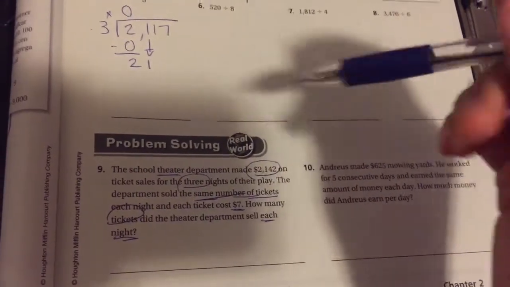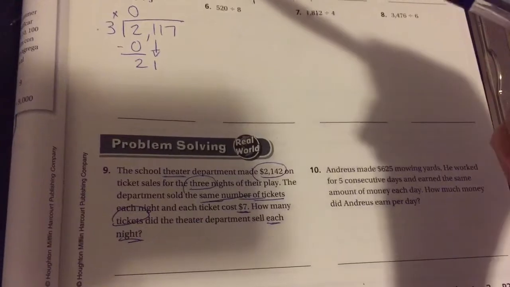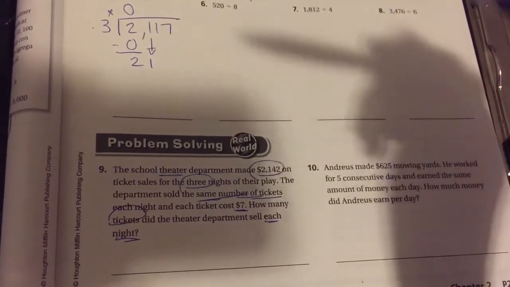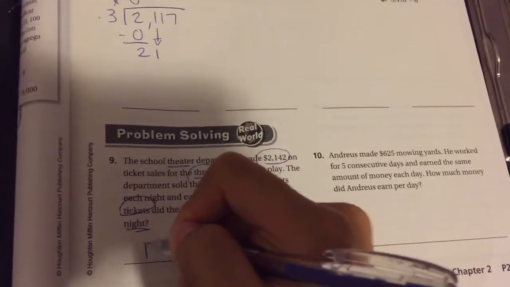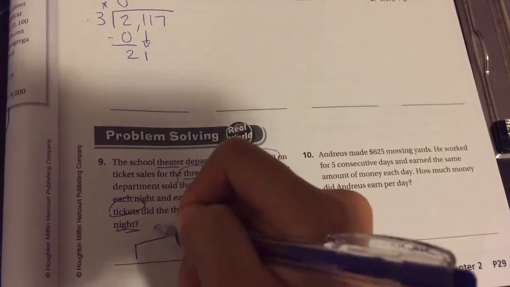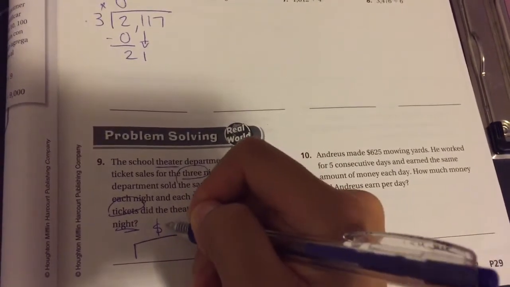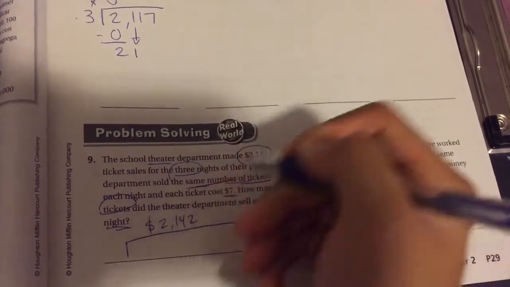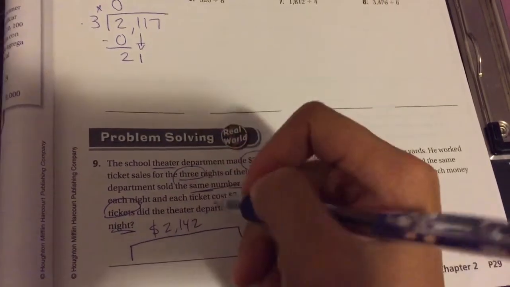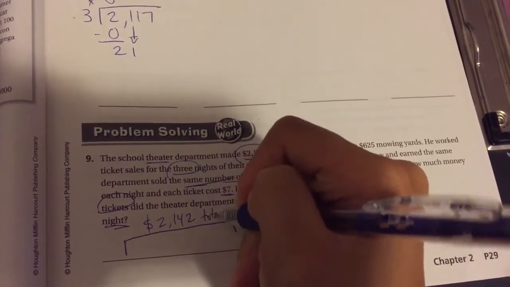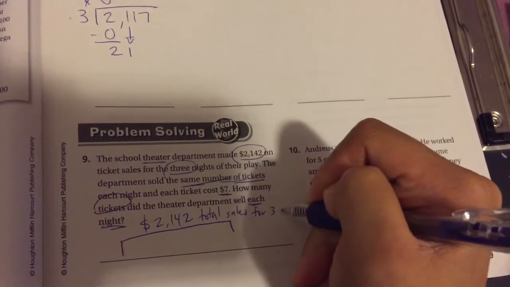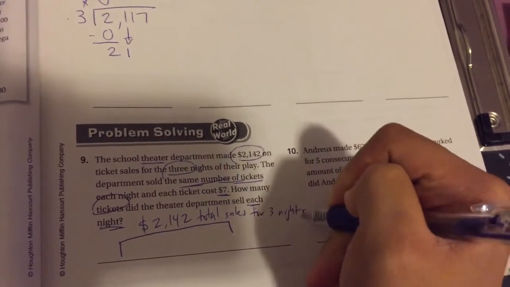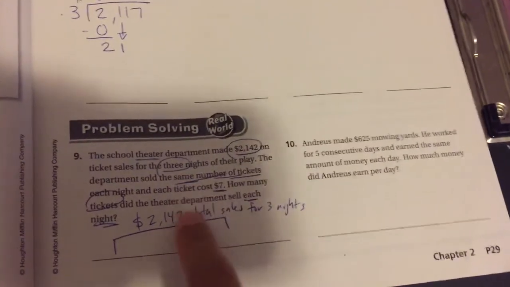And if you don't realize that this is a 2-stepper, you're going to have to reread it and think, okay, what do I need to solve? There's quite a few things, especially because they're asking each night. So I'm going to start with $2,142 because that is our total, and the total always goes on top. But the 2,142, and it's not good enough just to say total, is the total sales for 3 nights. If you do not write the total sales for 3 nights, you might get confused.